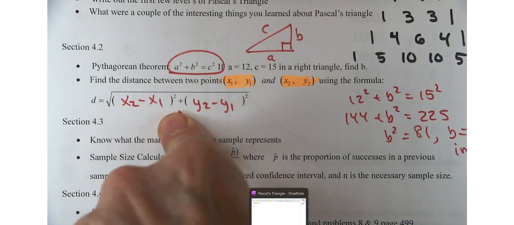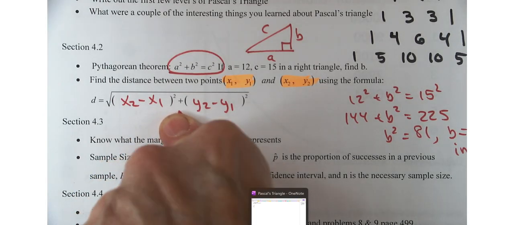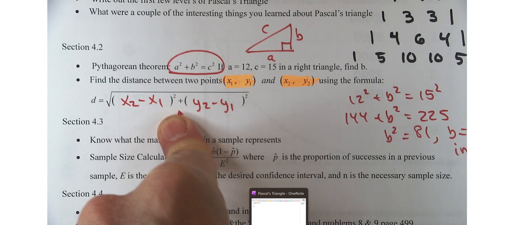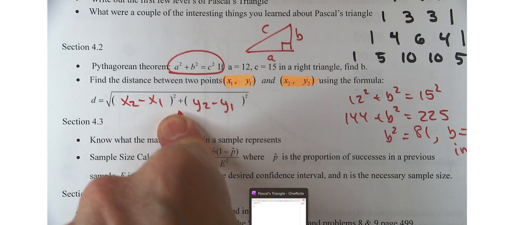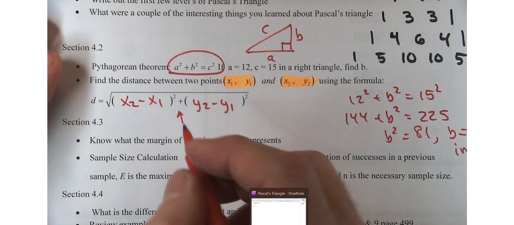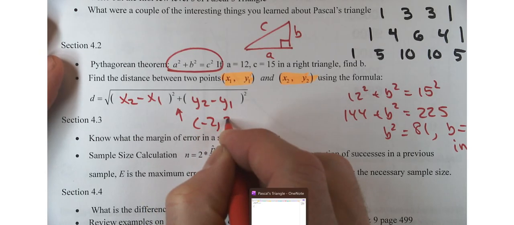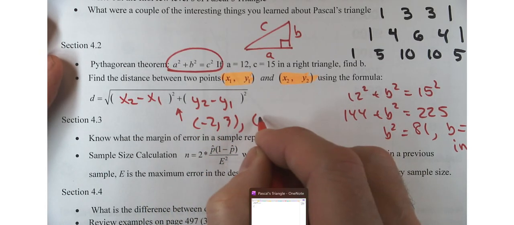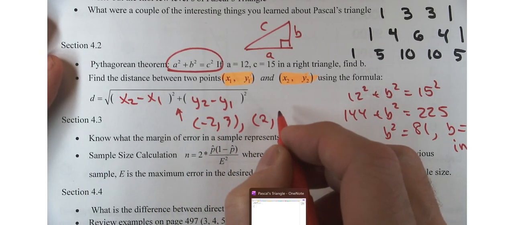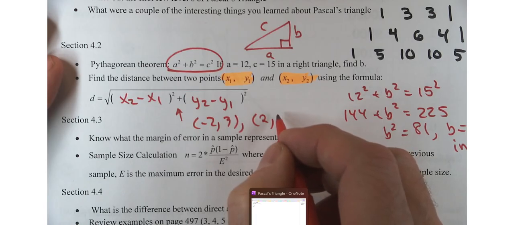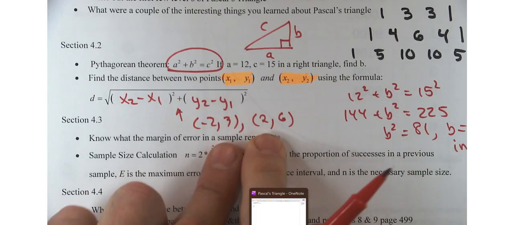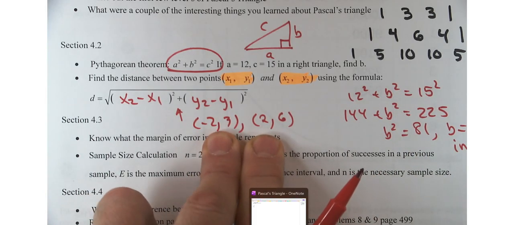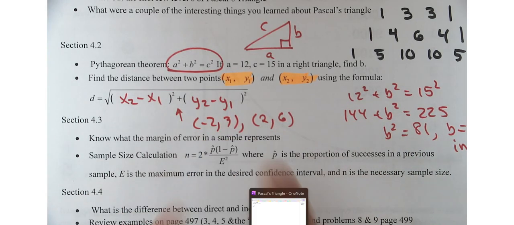Can you use the distance formula to find the distance between 2 points? You got some nods on that one? All right. So points something like (-2, 3) and (2, 6). You should be able to find the distance between those 2 points. I think if I did this right, it should be 5, but I'll let you play with that.